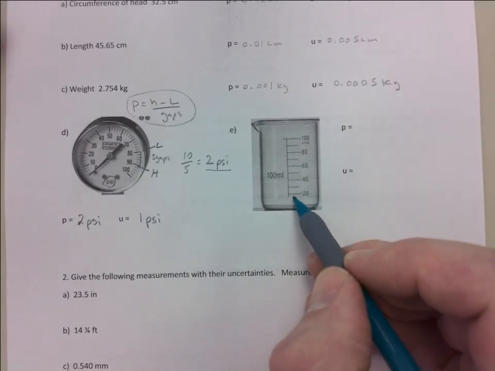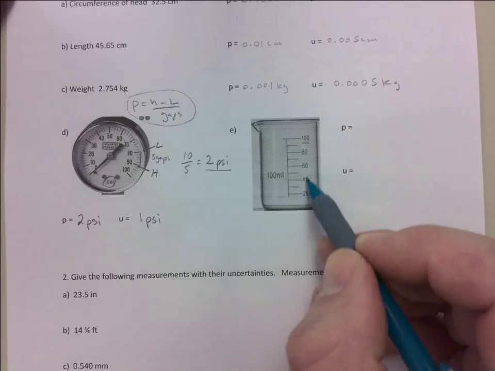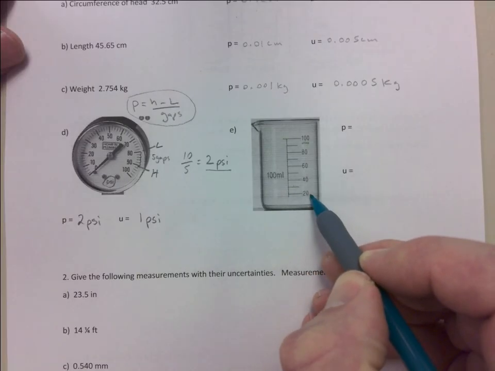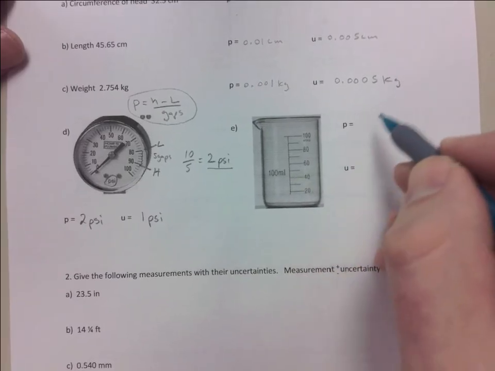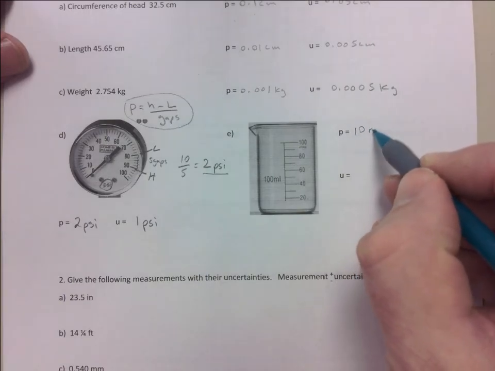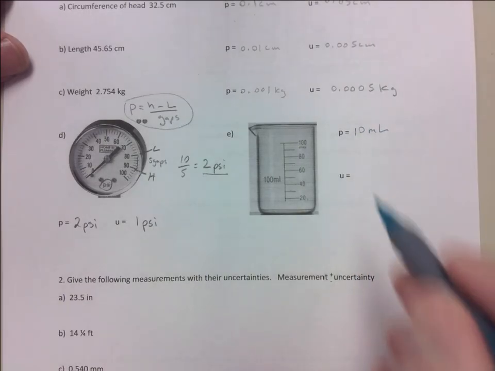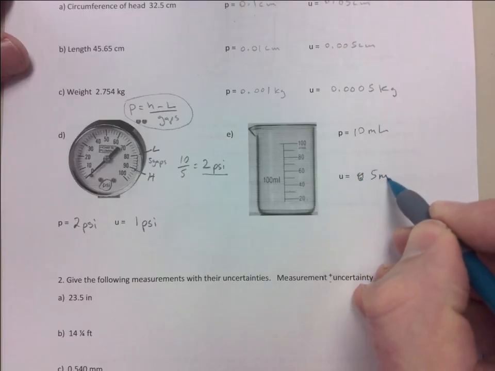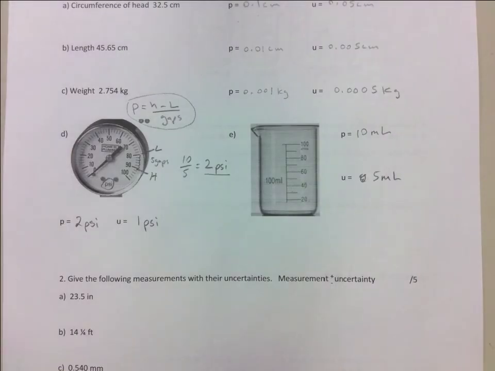Over here, remember, it's from marking to marking, not number to number. So you want to kind of figure, you can go high and low again. 20 divided by 2, that's 10, right? So precision is 10 milliliters. And the uncertainty, therefore, is 5 milliliters here, just half of that.